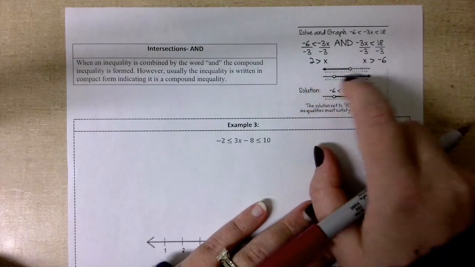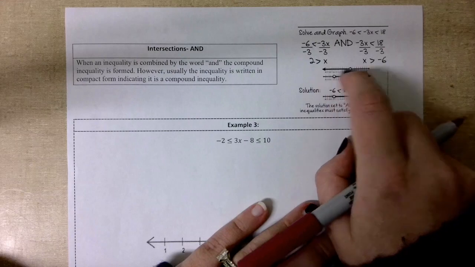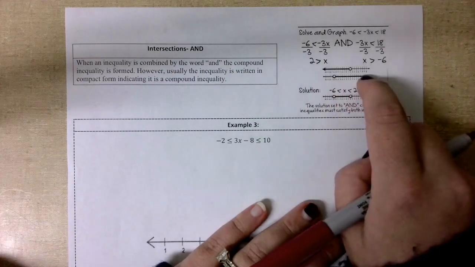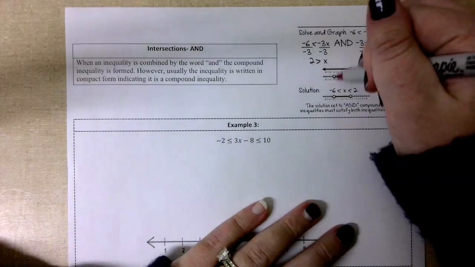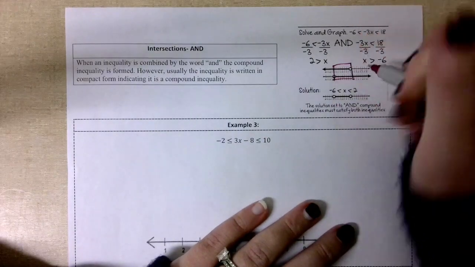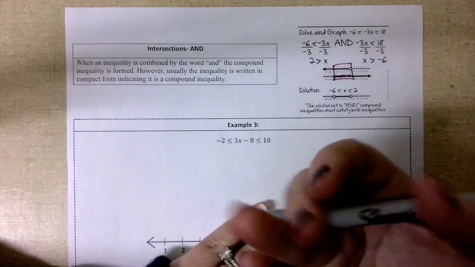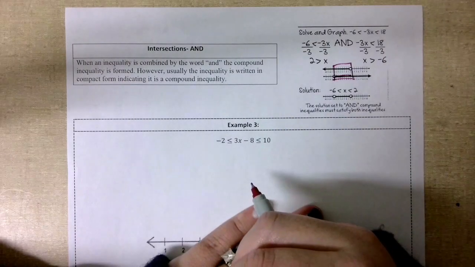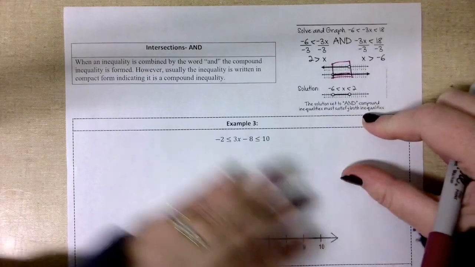They graphed it on two different number lines, so you can see the first one is the x is less than 2. The bottom one is the x is greater than negative 6. The final answer is only where they overlap, and you'll notice they're overlapping in this little area between negative 6 and 2. That is an and compound inequality, and it must satisfy both inequalities. So unlike the or, an and must satisfy both.